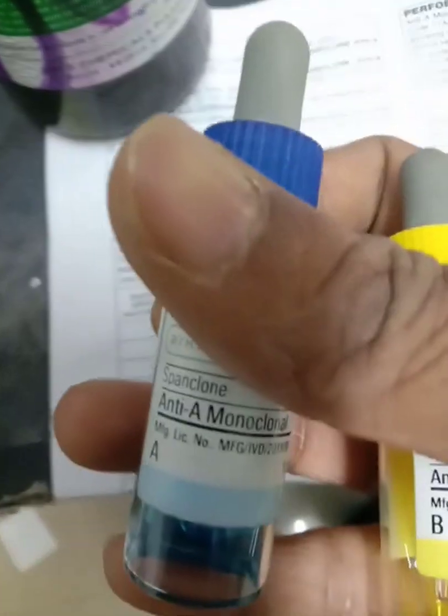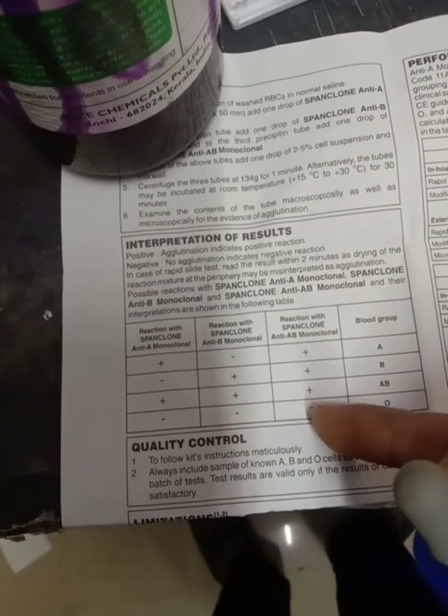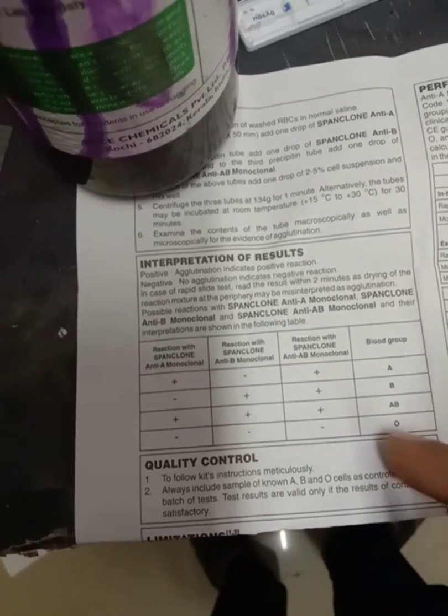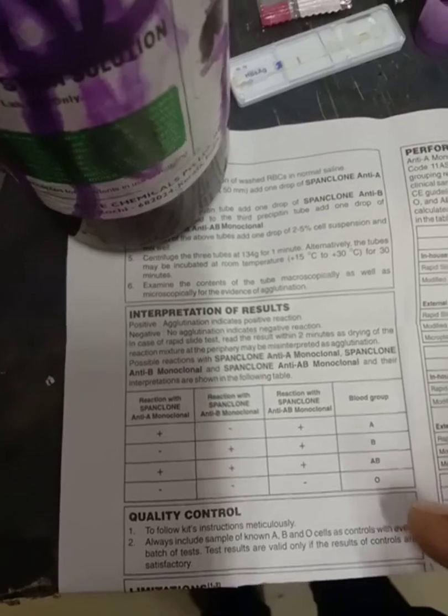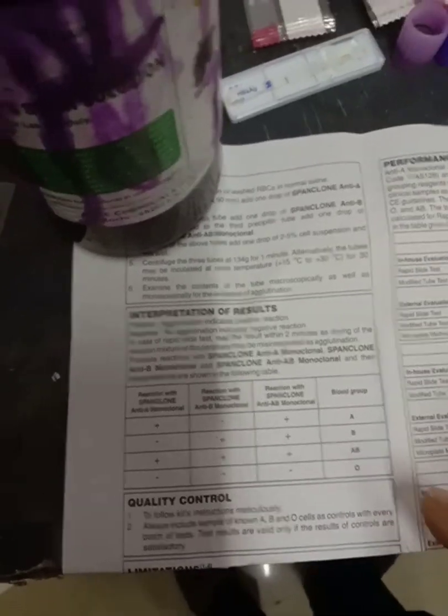If there is no reaction to anti-A, anti-B and combined, then there is no antigen on the surface of RBC, so the interpretation is O.